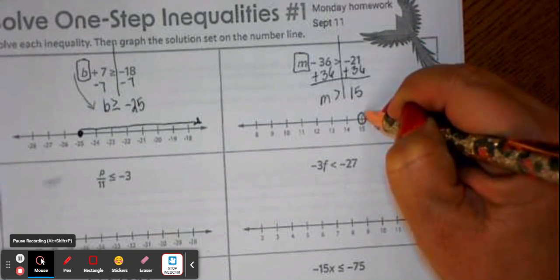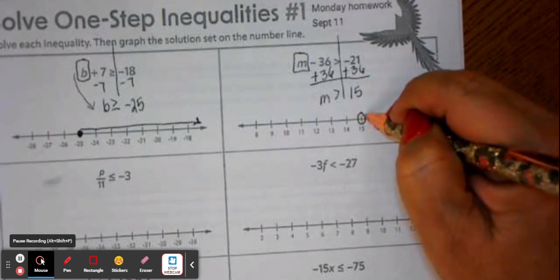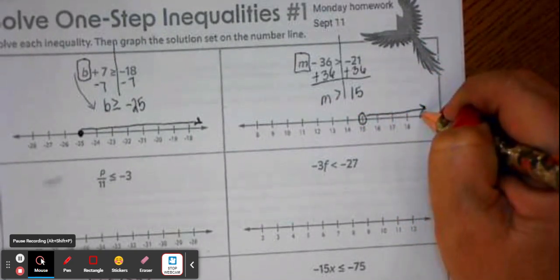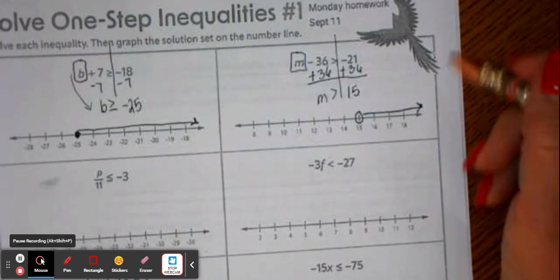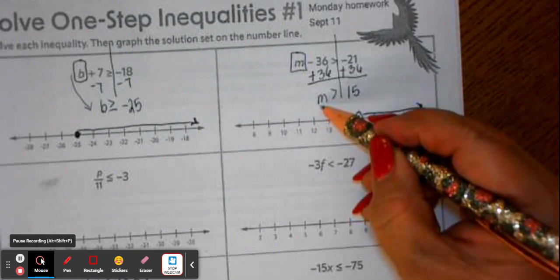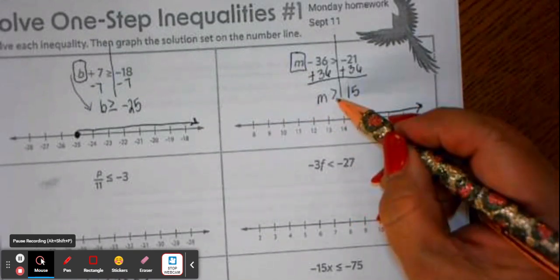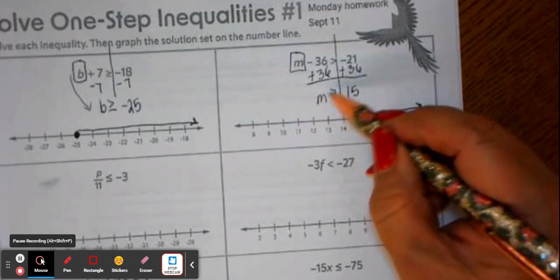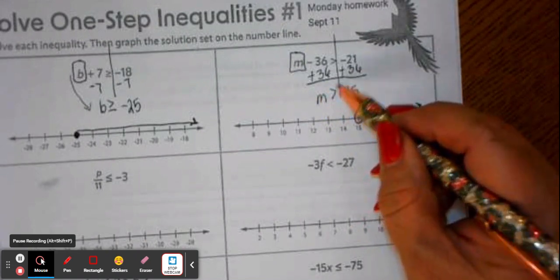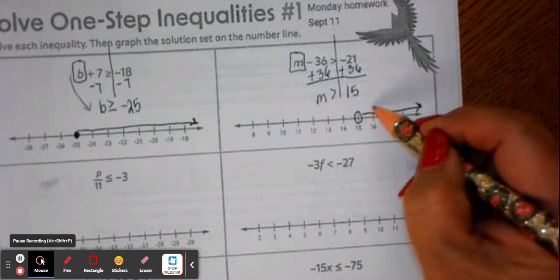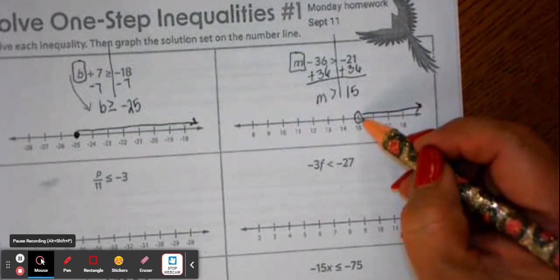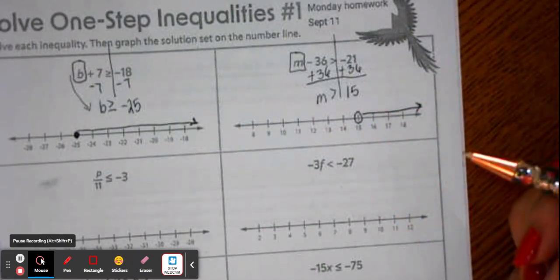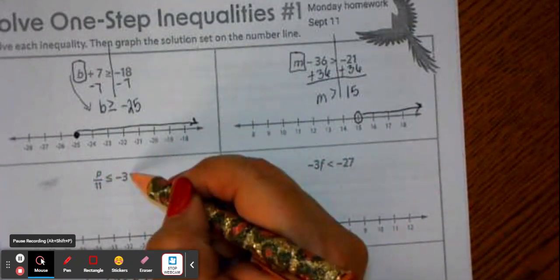So this is an open circle and it is going to the right because all my numbers need to be greater than 15. And again, I can place in 16 in the place of m because m can equal 16, and that makes it a true statement that 16 is greater than 15, or even 15 and a half, or 15 and 3/4, or 15.25. So all of that works out. Let's go to this one right here.